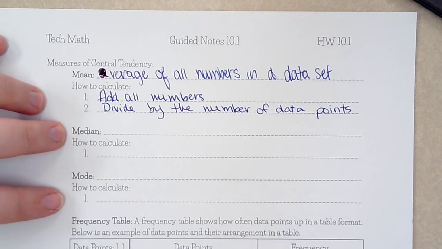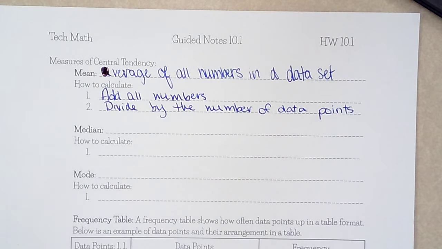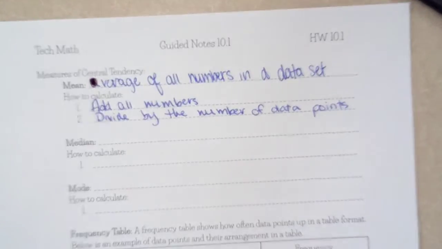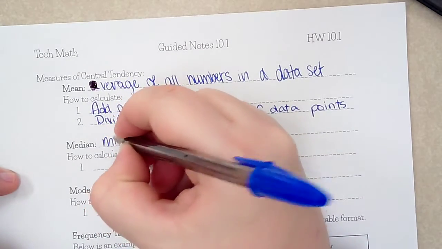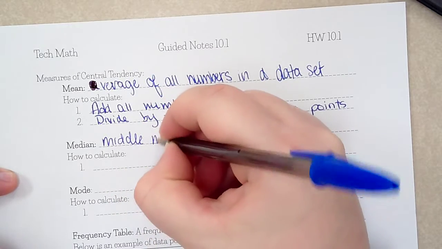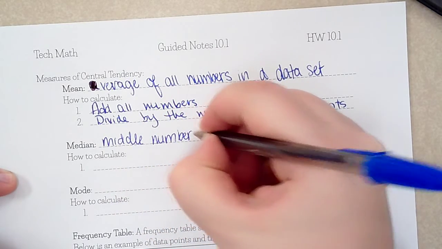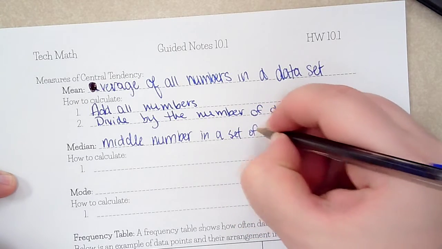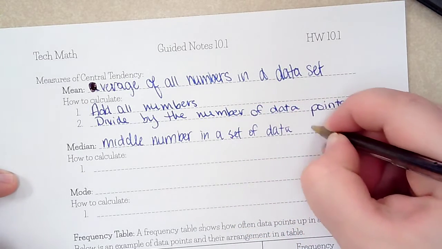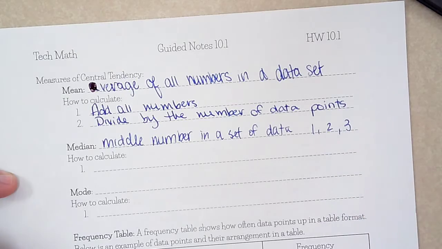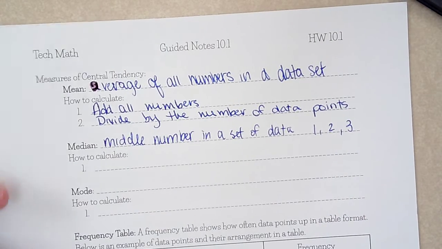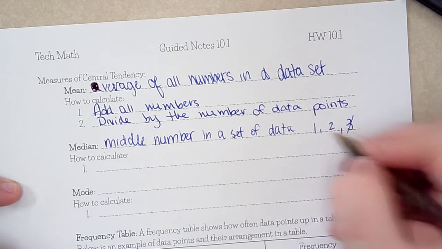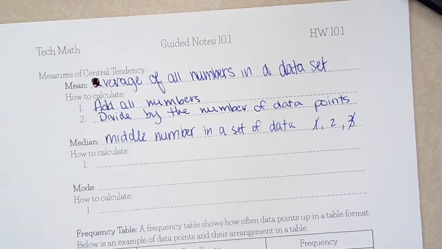Now this is what today's lesson is on, but I also wanted to just preview a little bit with median and mode. I'm actually not going to teach you how to calculate in this video. I'll do that in the next 2. So the median is the middlemost number, the middle number in a set of data. So if we have something like 1, 2, 3, they must be lined up numerically like this. It's the middlemost when we cross out to get to the middle.